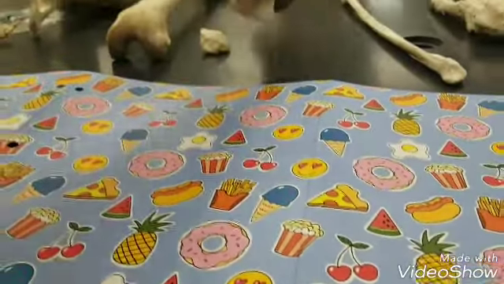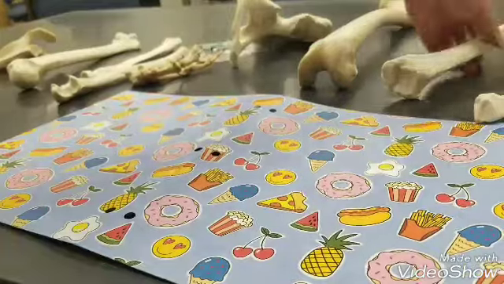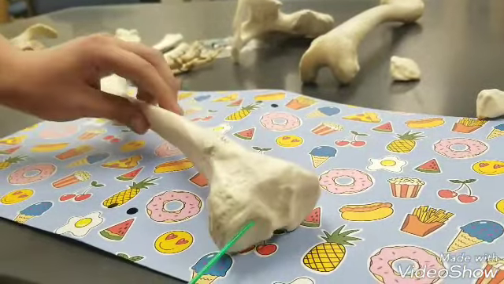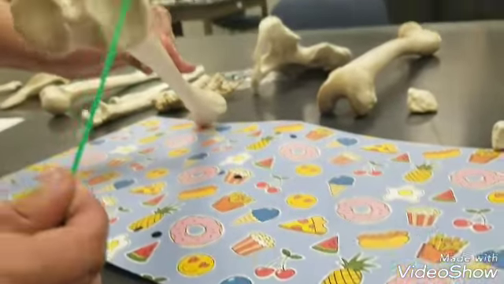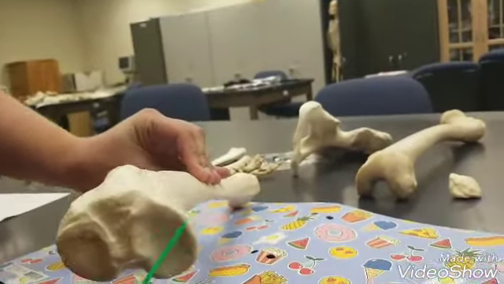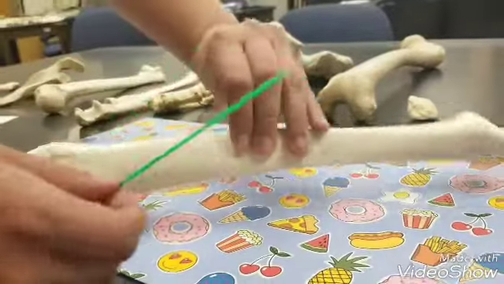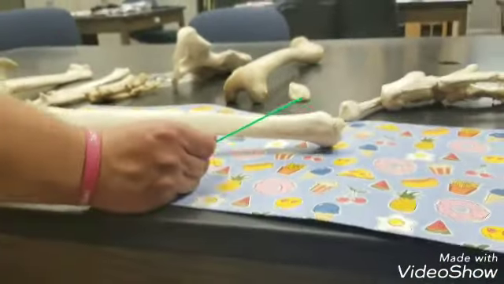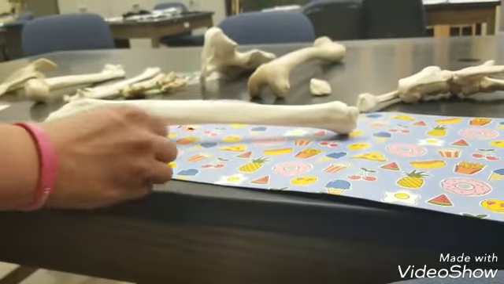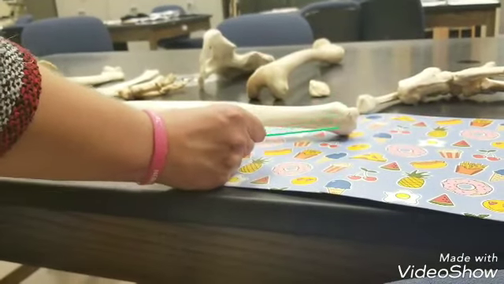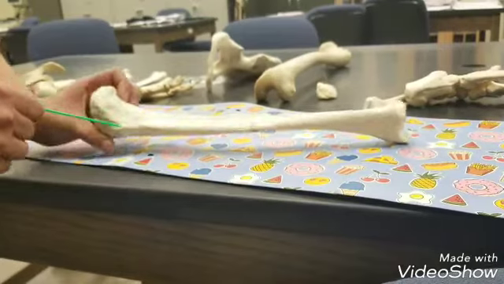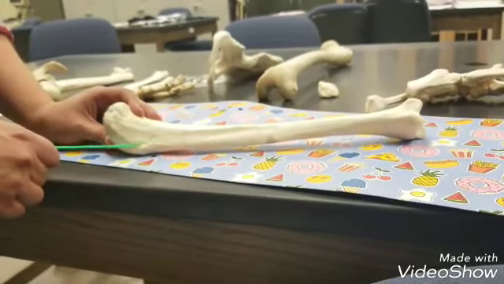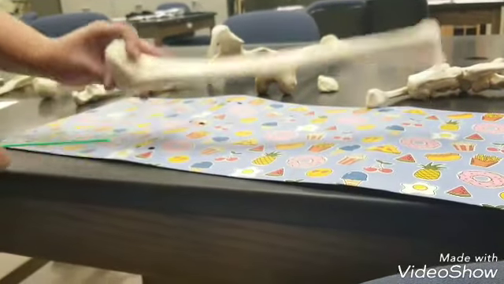Moving on to the tibia. This is the lateral condyle. We can tell that because it is the smaller of the two condyles. This is the medial condyle. We can also tell that because underneath the medial condyle is the medial malleolus. If we take a look inside, right here is the tibial tuberosity, where all those rough spots are.